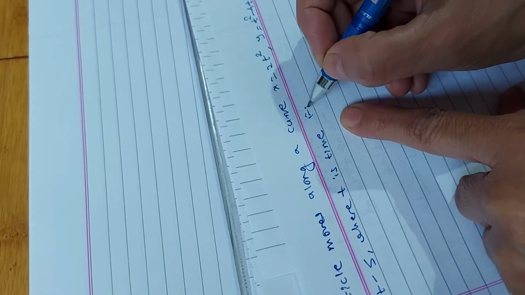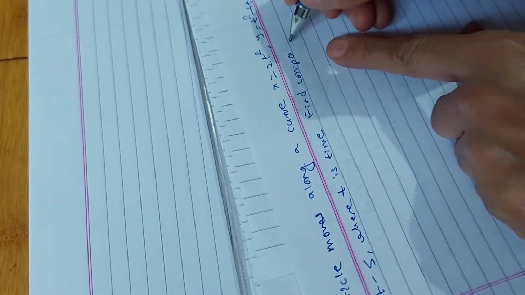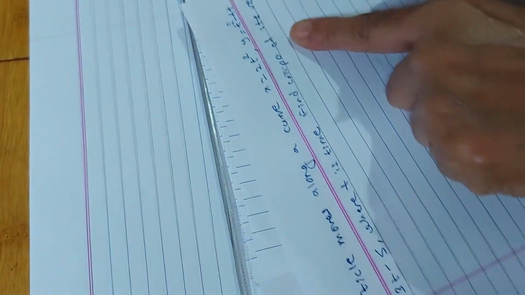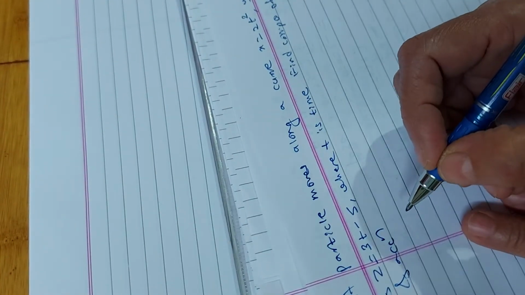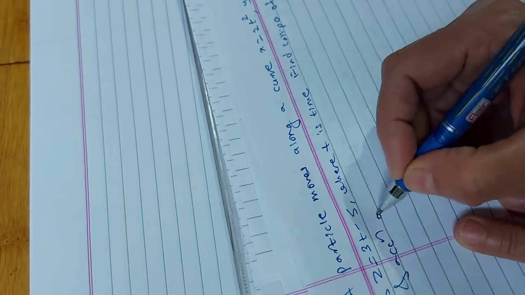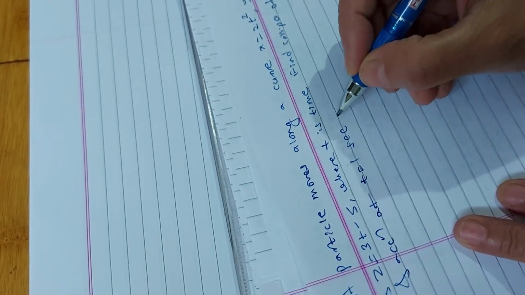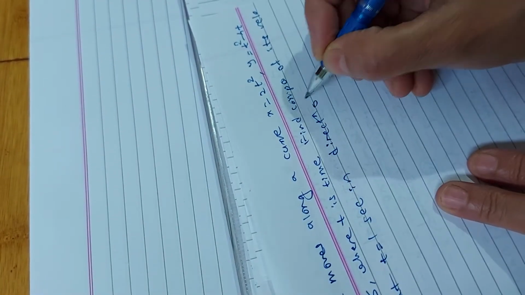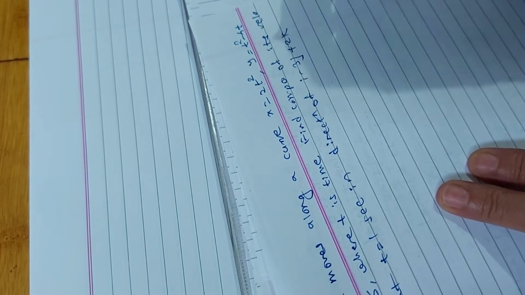Find the components of its velocity and acceleration at t is equal to 1 second in direction of i minus 3j plus 2k. Correct? So this is the question given to you.